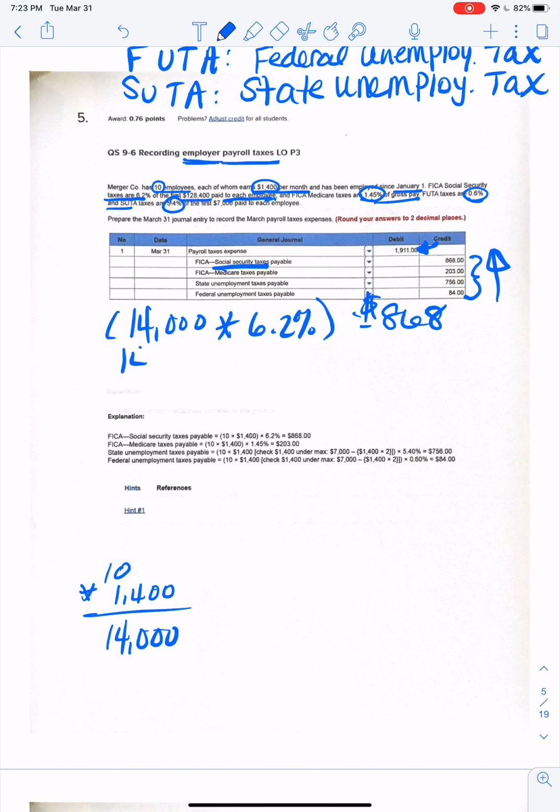Now I'm going to do the same thing for my Medicare taxes payable. It'll just be times 1.45%, which will give me $203.